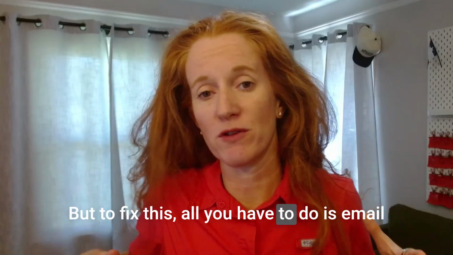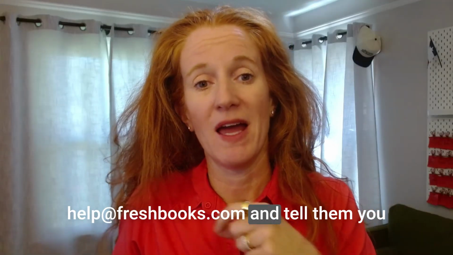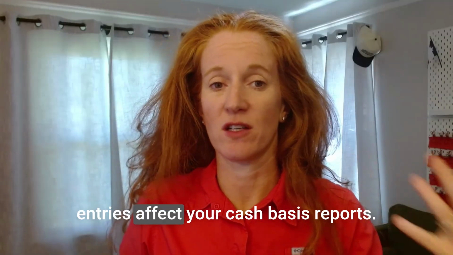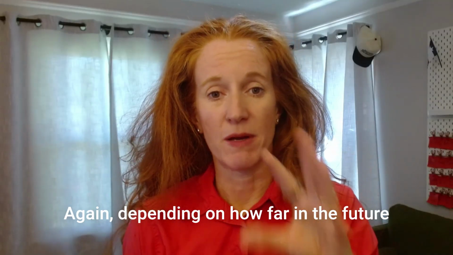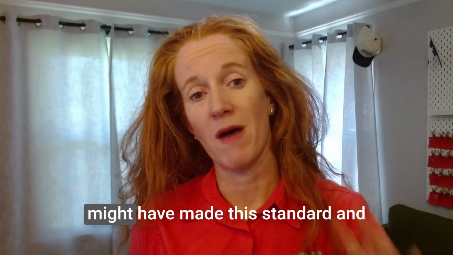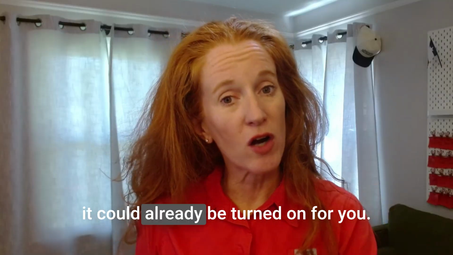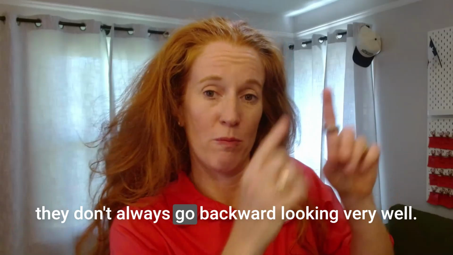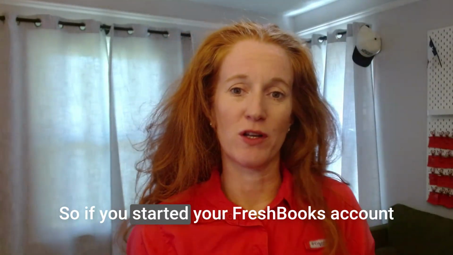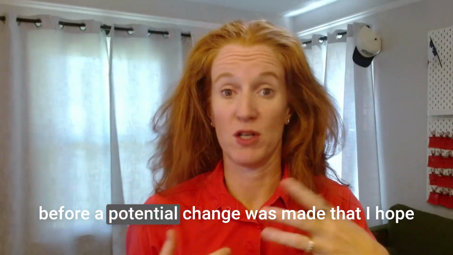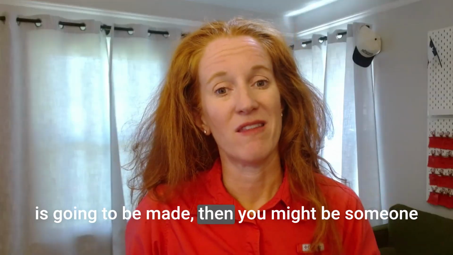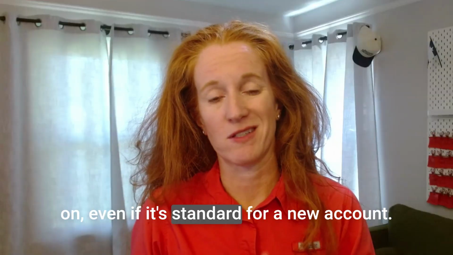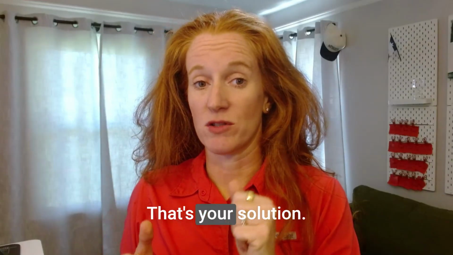But to fix this, all you have to do is email help@freshbooks.com and tell them you want them to turn on the little toggle behind the scenes to let your journal entries affect your cash basis reports. Again, depending on how far in the future you're watching this, the developers might have made this standard and it could already be turned on for you. But one thing I know about code rollouts is that they don't always go backward looking very well. So if you started your FreshBooks account before a potential change was made that I hope is going to be made, then you might be someone who still needs to ask to have this toggle turned on, even if it's standard for a new account. All right, that's your solution.